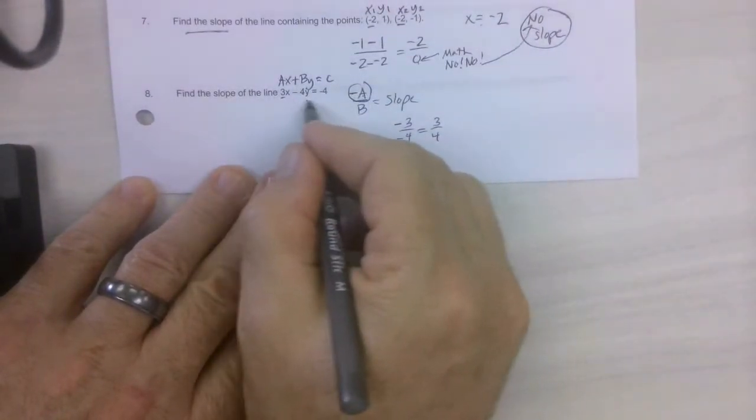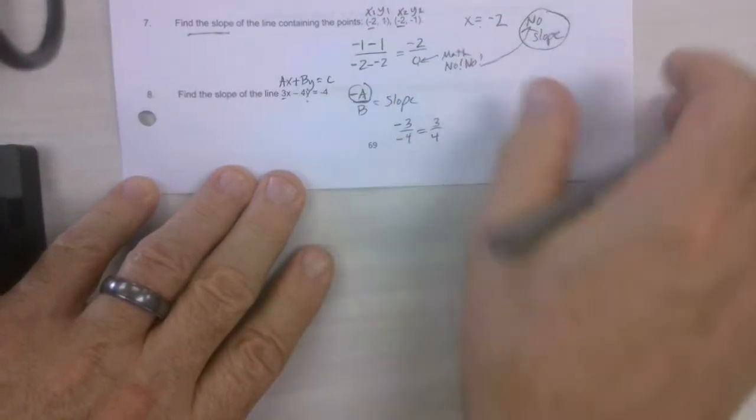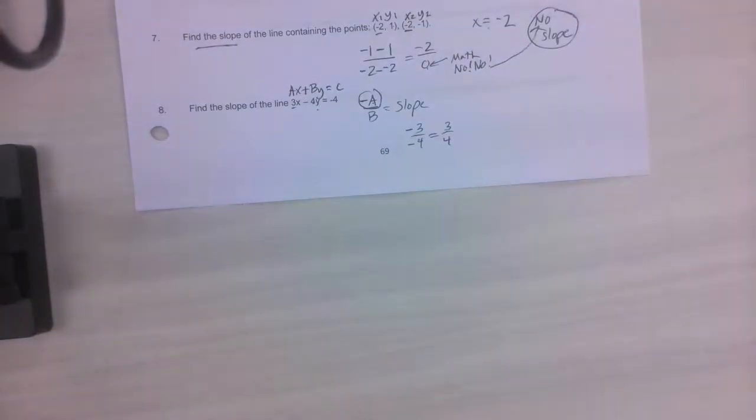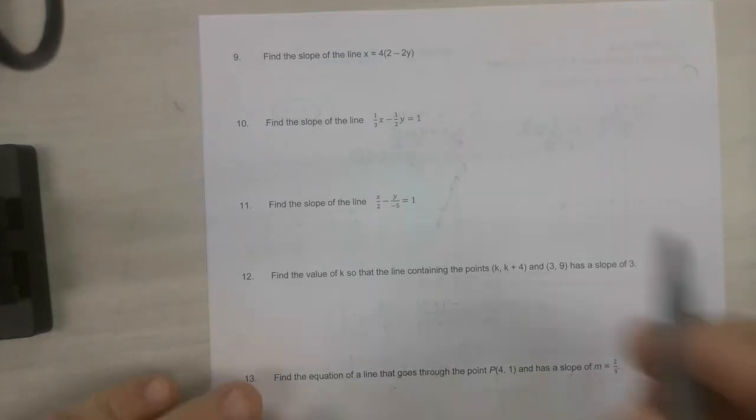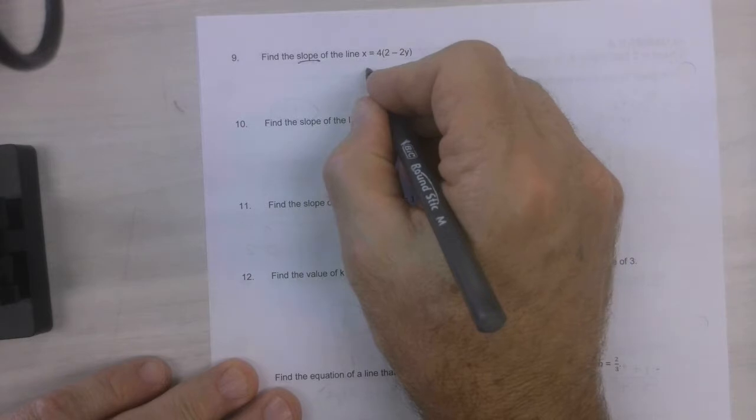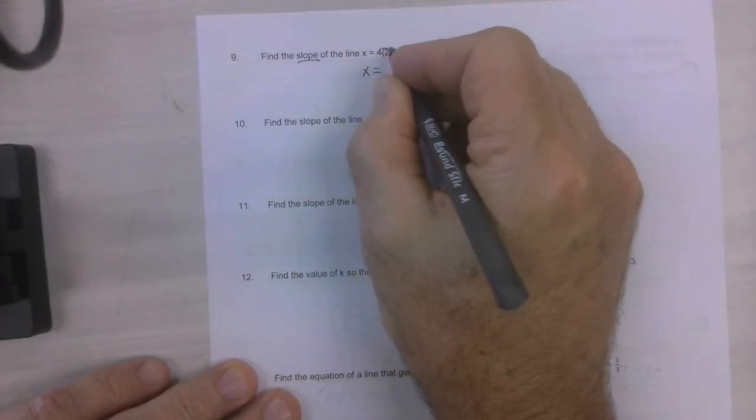Or you could put this in y equals mx plus b, and you'll still get the same thing. It just takes longer. Pause this a second, and here we go. Find the slope of this line. Well, we better take care of this.